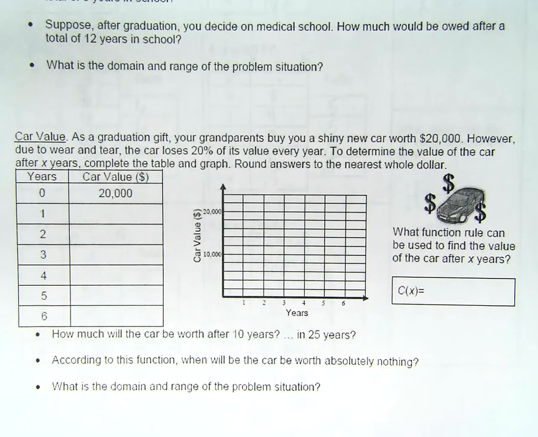All right? Look at the second problem. As a graduation gift, your grandparents buy you a shiny new car worth $20,000. However, due to wear and tear, the car loses 20% of its value every year. To determine the value of the car after X years, complete the table in the graph. Round your answers to the nearest whole dollar. What do you want to do first?